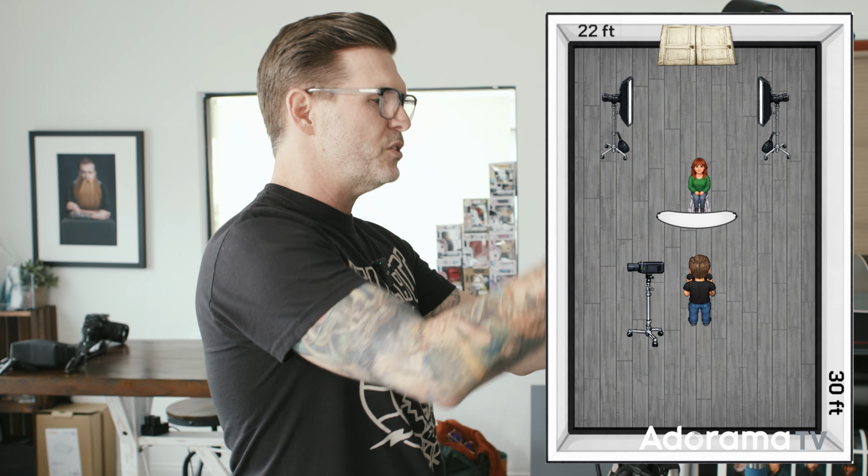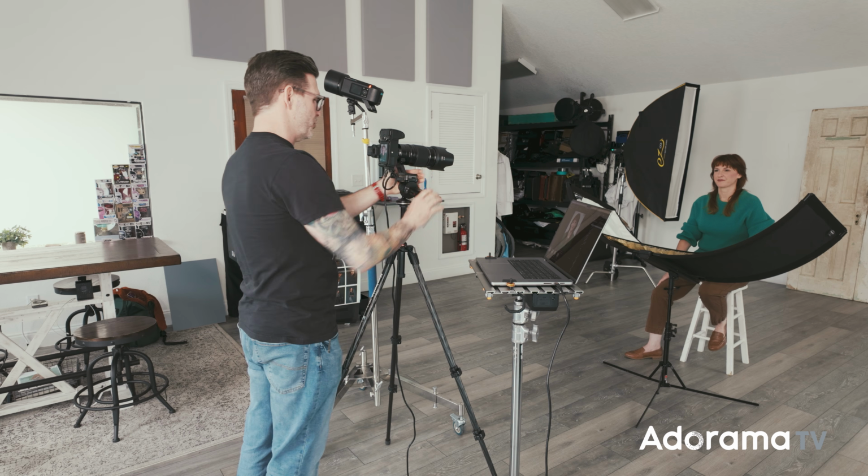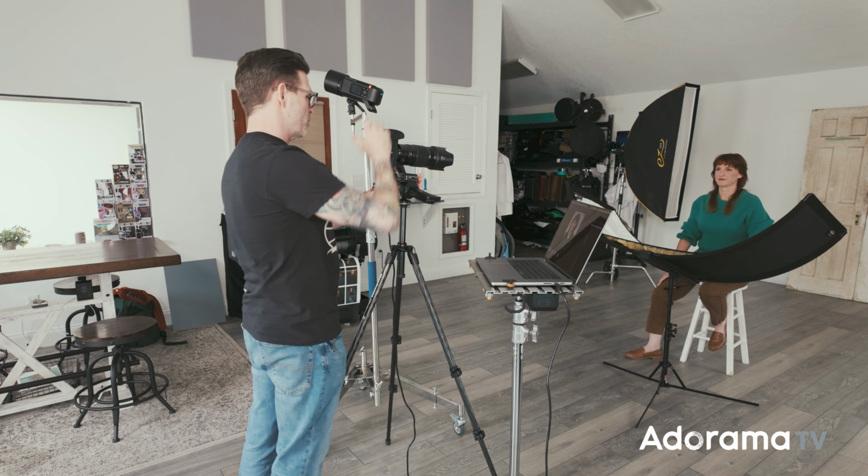So now we're going to take a couple of shots just to see the difference that a little separation light and just a touch of color and texture in the background makes. So the background's still fairly neutral, but it's just got a little texture and a little bit of warmth to it that's going to support what we're already trying to do.